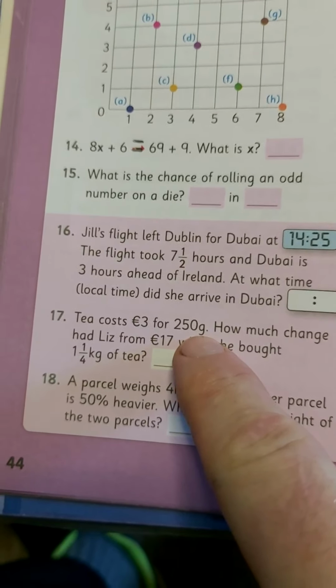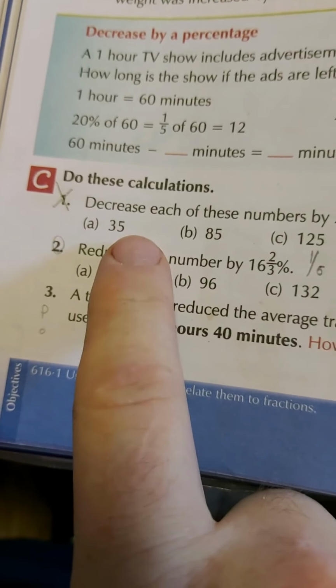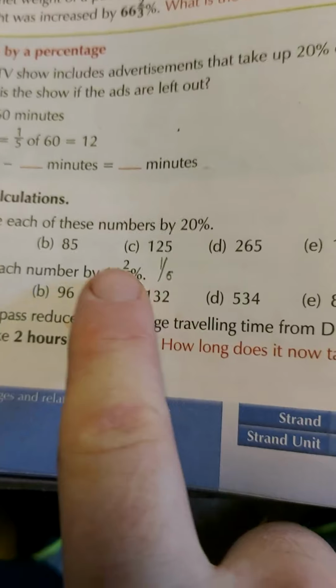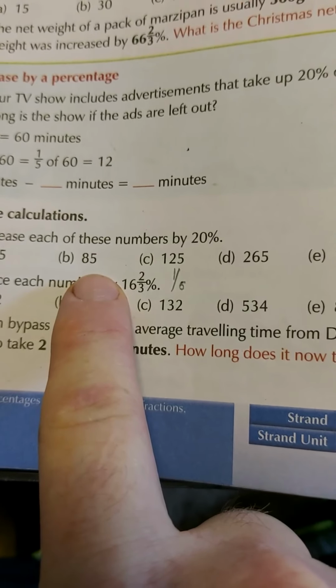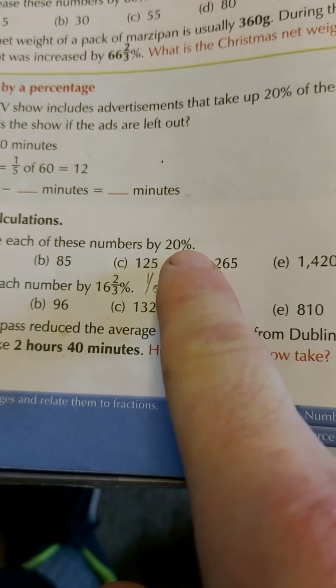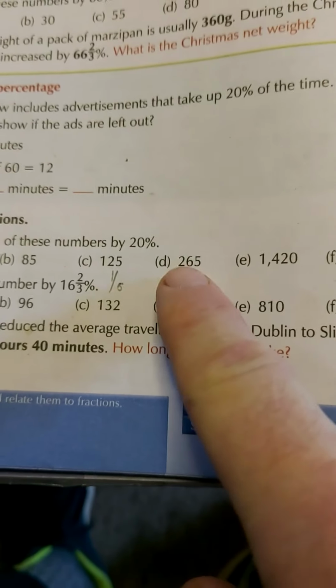Then I have said to decrease each of these numbers by 20%. 20% is 1/5. So you're taking a fifth away. So 35 divided by 5 is 7. So 35 minus 7. 85 divided by 5 is 17. So 85 minus 17. You're taking away a fifth each time. So divide by 5 and subtract it from your original answer.